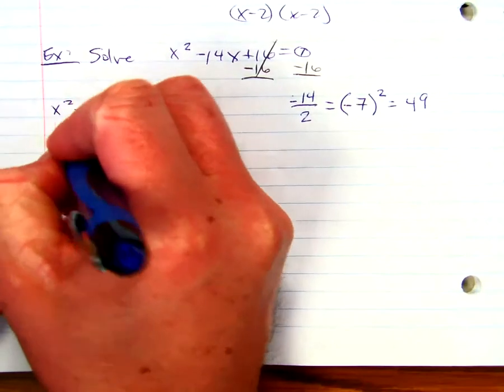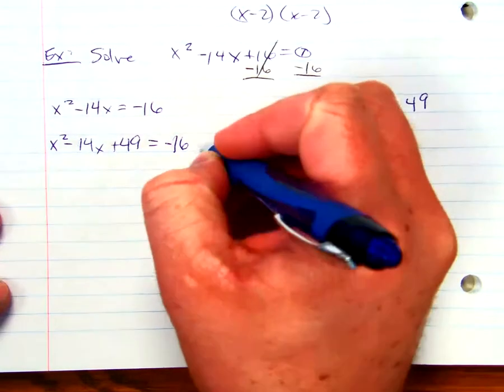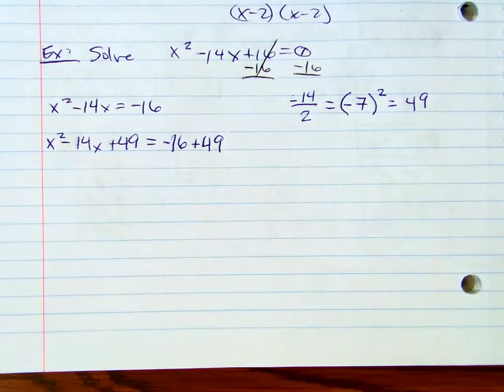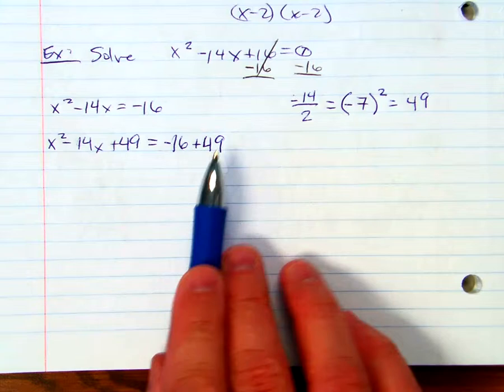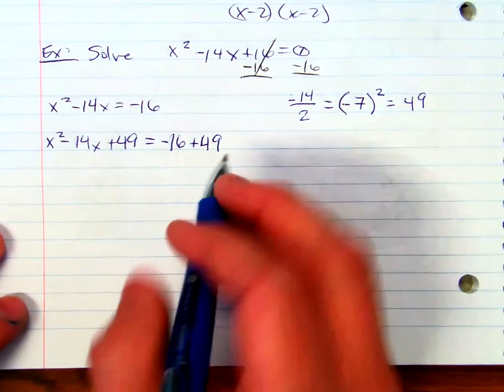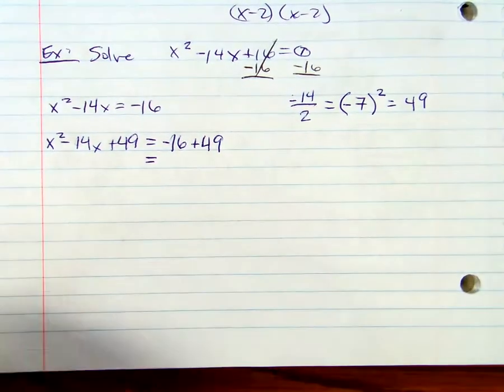So this is going to become x squared minus 14x plus 49 on the left equals negative 16 plus 49 on the right. Now we're allowed to do this because in an equation, you can do whatever you want as long as it's the exact same thing on both sides. I could multiply the whole left side by 5 as long as I do the same thing on the right. I can add a 49 to the left out of nowhere as long as I do that to the right. So here's what we've got. On the right-hand side, things are pretty simple. Negative 16 plus 49 is going to give me what? 33.